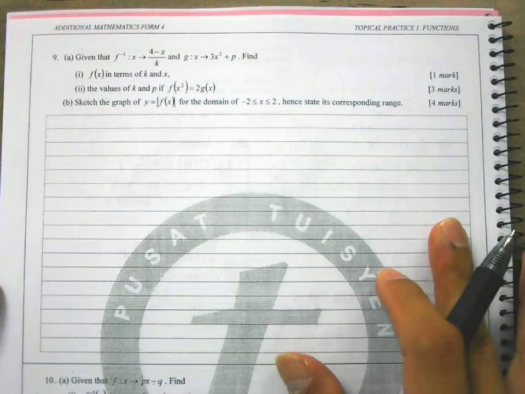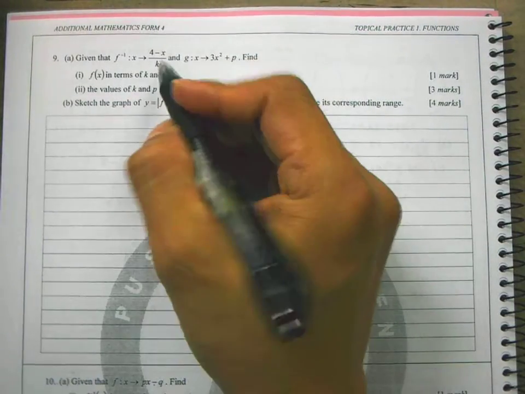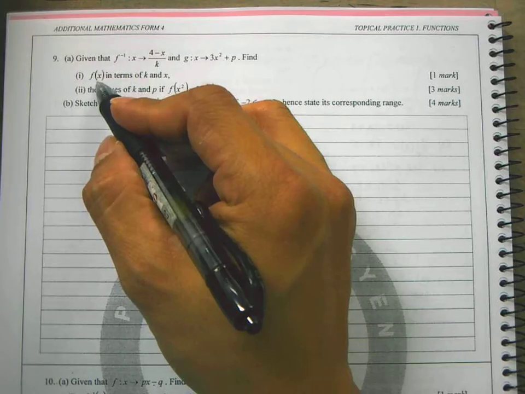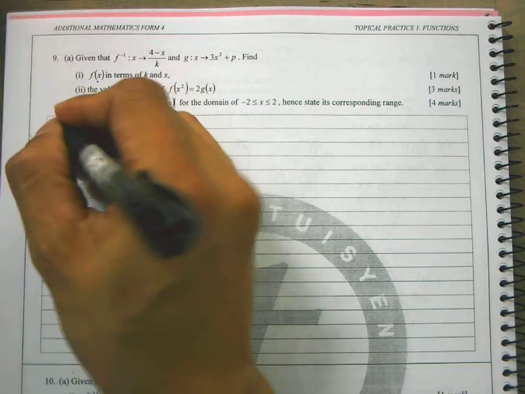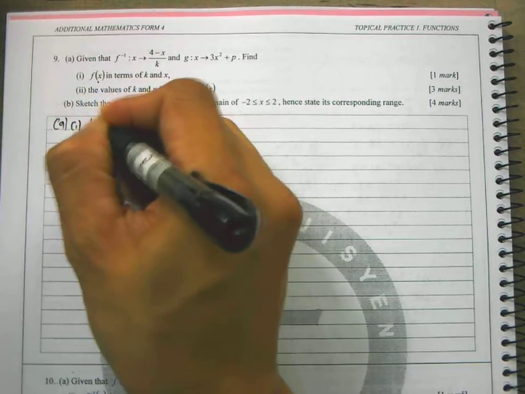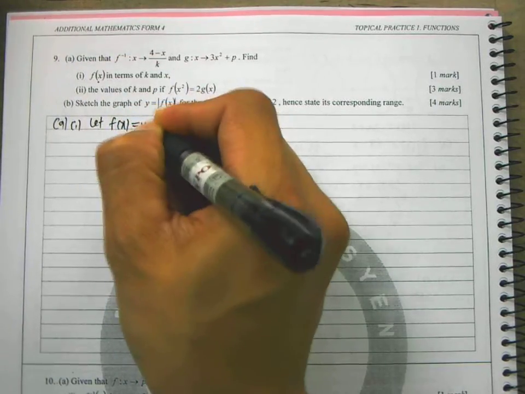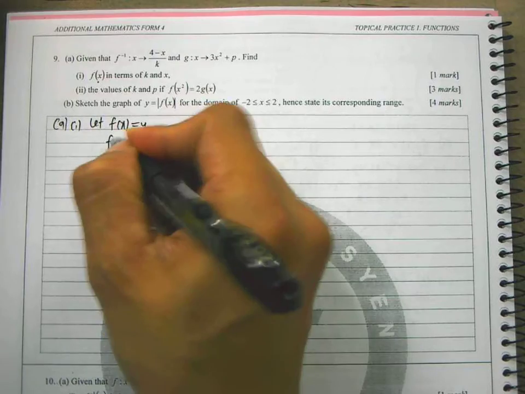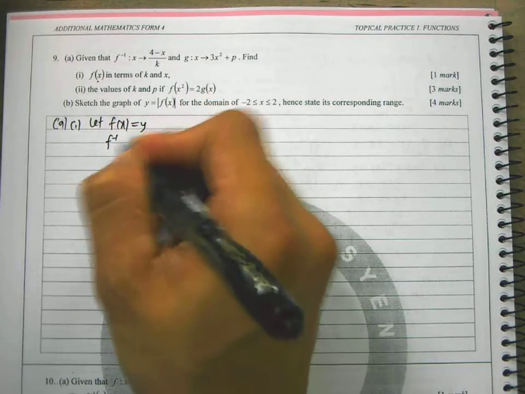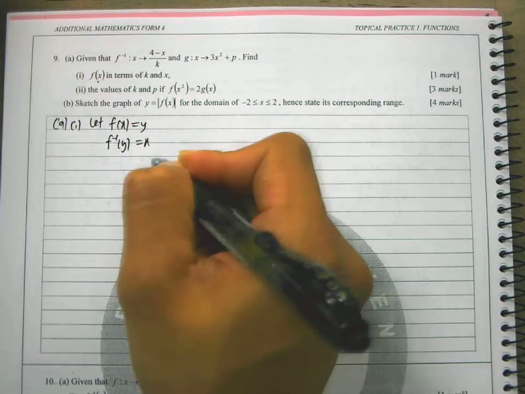For question number 9, you're given f inverse, you're supposed to find f(x). But your answer will be in terms of k. Now we start by letting whatever we are finding, in this case f(x), become y. We interchange it: f inverse of y is now x.